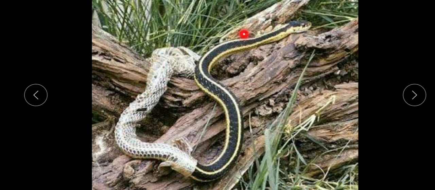See, this snake is removing its whole skin of the body. So this process is called molting. Okay, some snakes live on land and some in water. So it was about snakes and about reptiles.